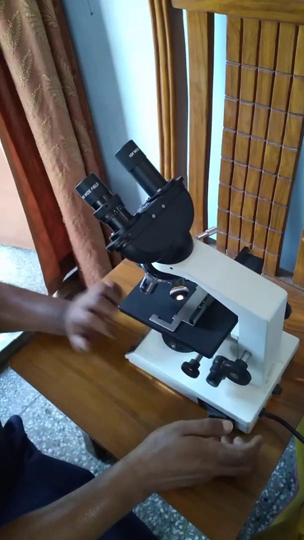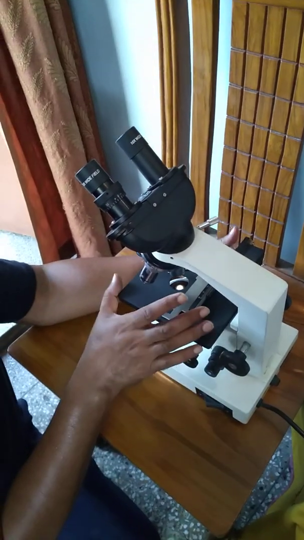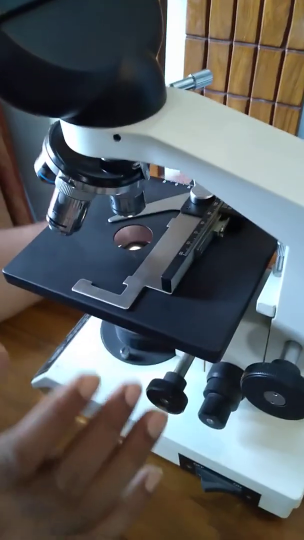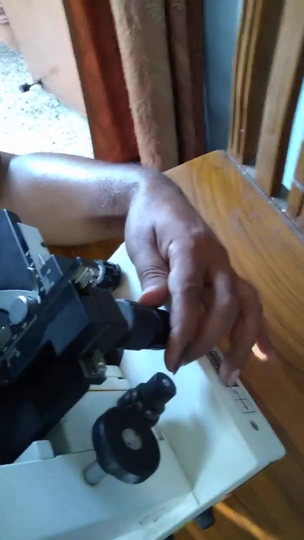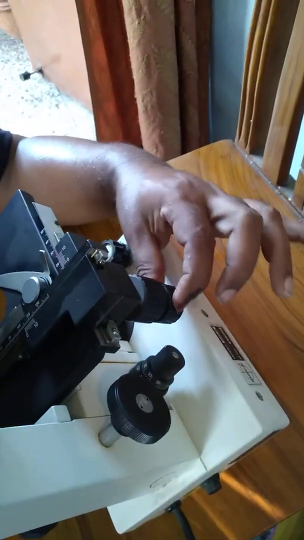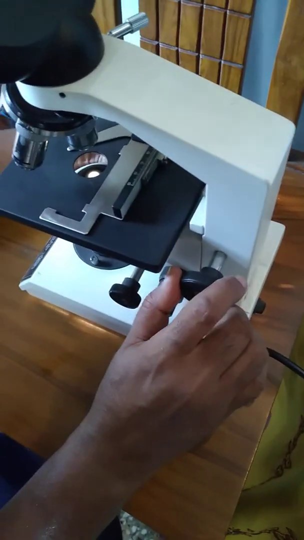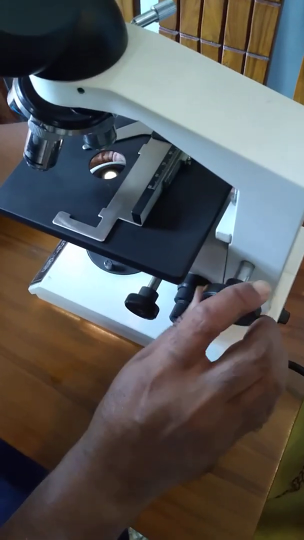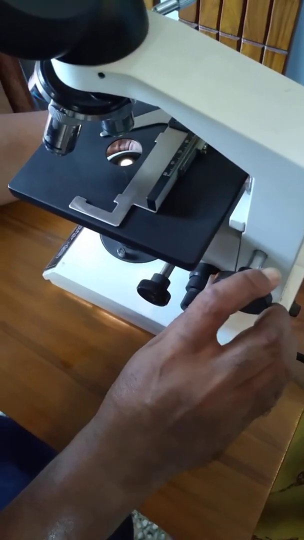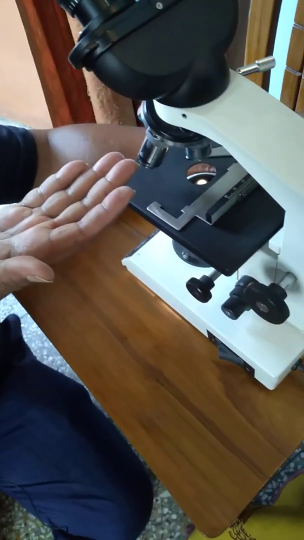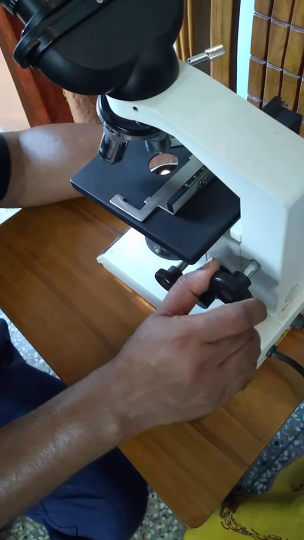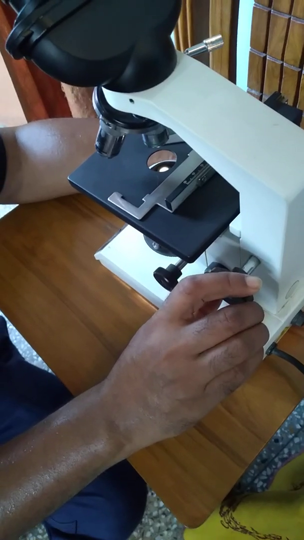piece and the stages. This is the stage, and this stage can be removed by this pillar. This one is the movement of the stage. Here you can move the stage to and fro, and this one moves the stage towards the magnifying apparatus and away from the magnifying apparatus.